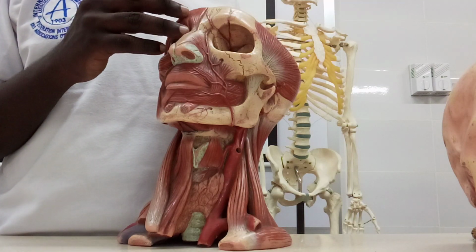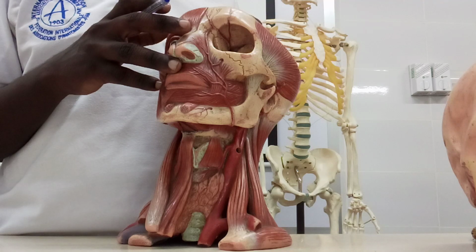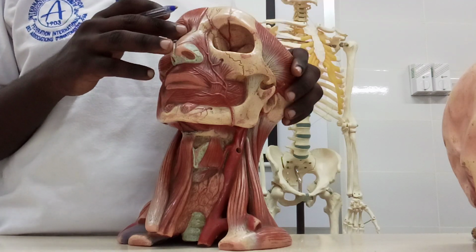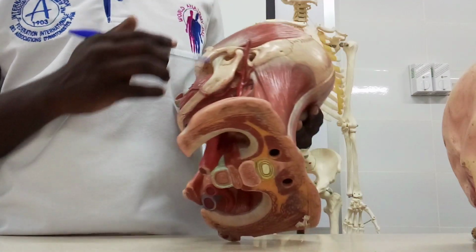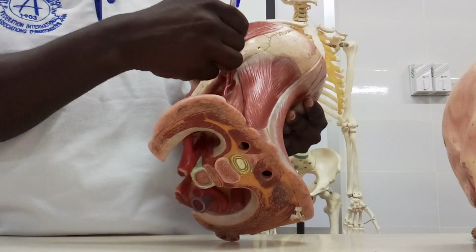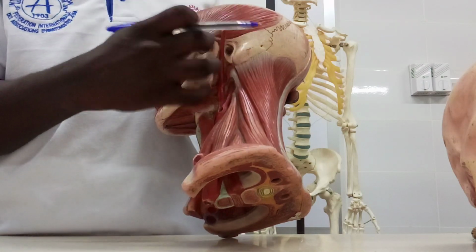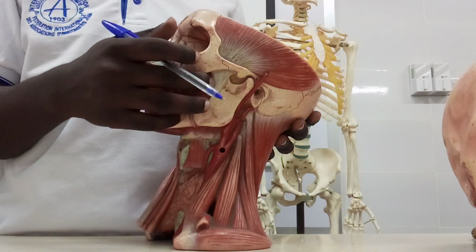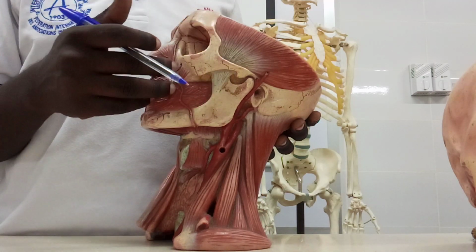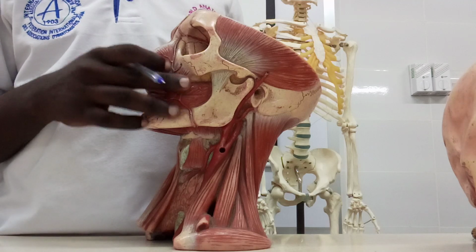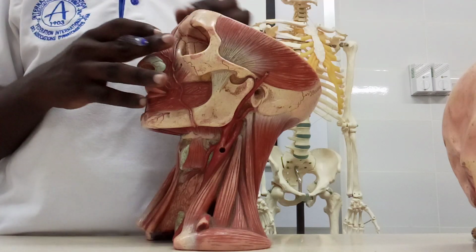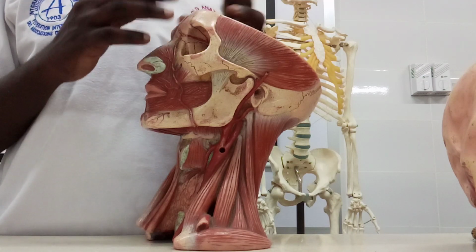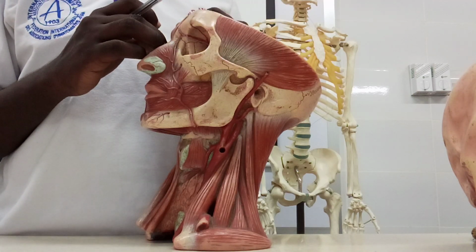Now the deep vein will form what we call the pterygoid plexus, to be found between the temporalis muscle and the lateral pterygoid muscle. There's the temporalis muscle, and then we have the lateral pterygoid muscle. In between them, we have the pterygoid plexus. Eventually this pterygoid plexus will drain into the maxillary vein. We will look at all those things in our later sections.